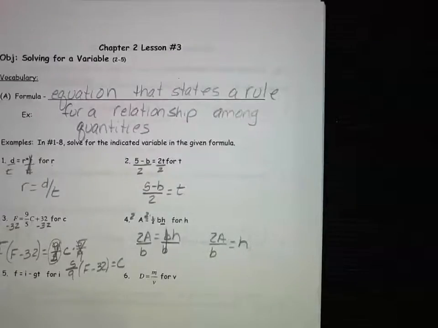Number 5, we're solving for I, so we need to get rid of that. To get rid of a subtract gt, we are going to add gt, and that becomes f plus gt equals I.